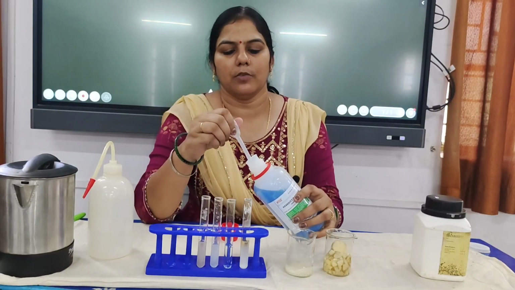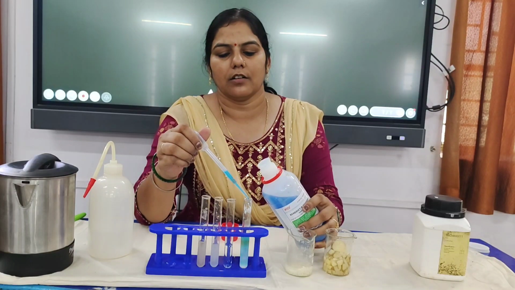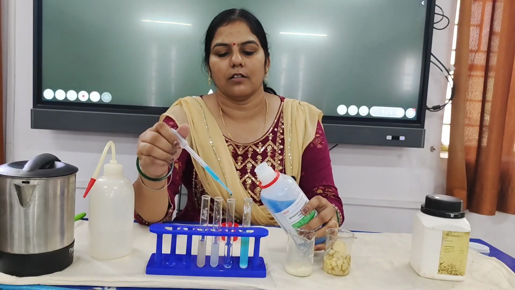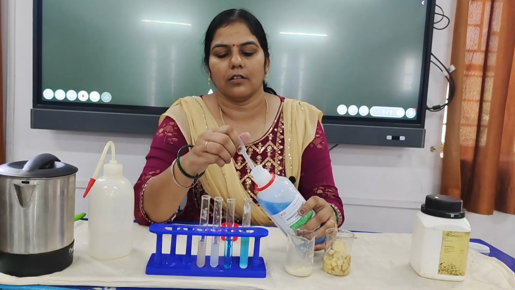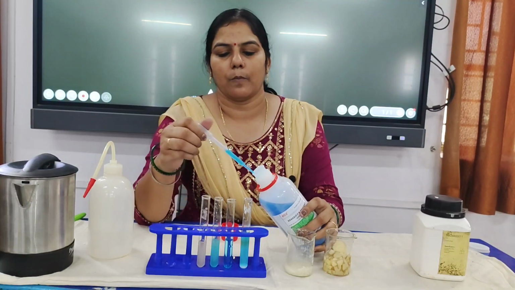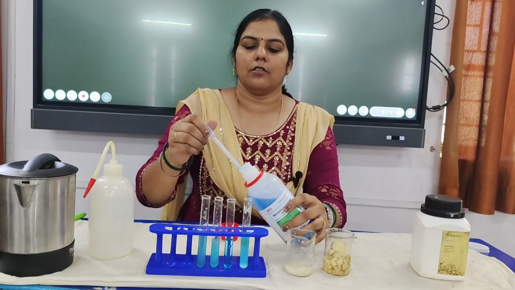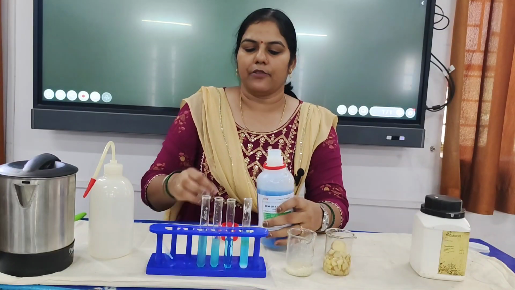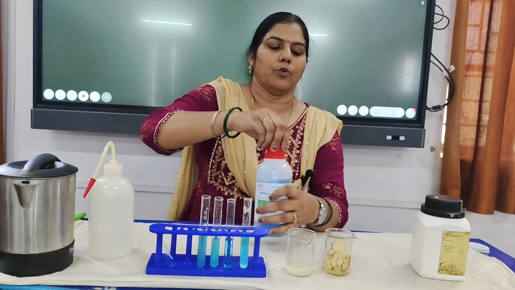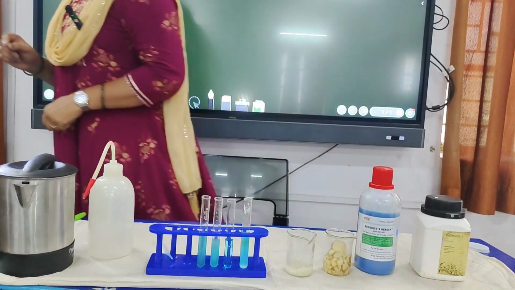So in each of the tubes I will add Benedict reagent. Now we have to keep all these four tubes in boiling water. So before boiling, let me label the tubes.